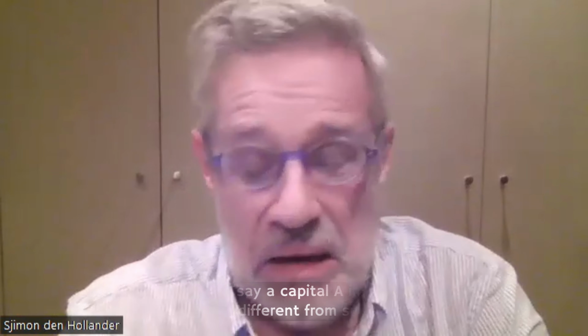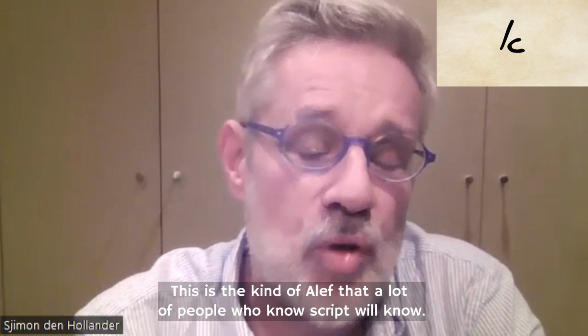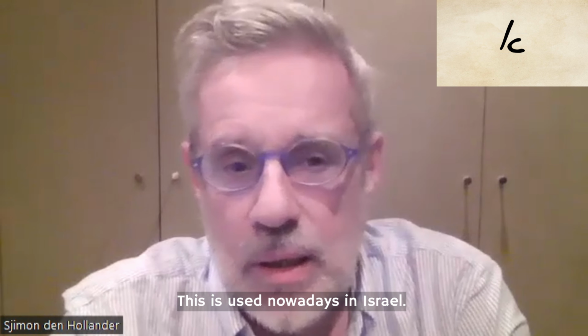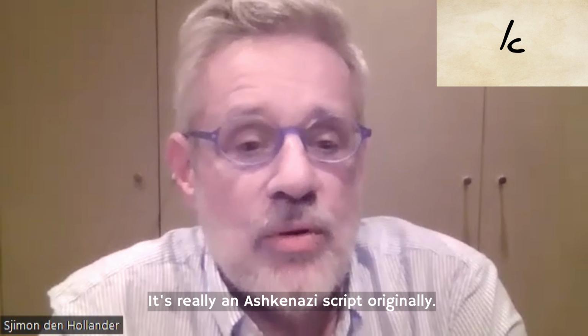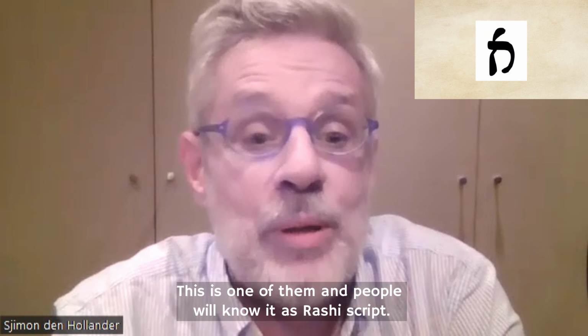Like, let's say, a capital A in English is also different from a small a. So you have what you call script. This is the kind of Aleph that a lot of people who know script will know. This is used nowadays in Israel. It's really an Ashkenazi script originally. So in Israel, they adopted Ashkenazi script, but there's also Sephardi scripts. This is one of them, and people will know it as Rashi script.